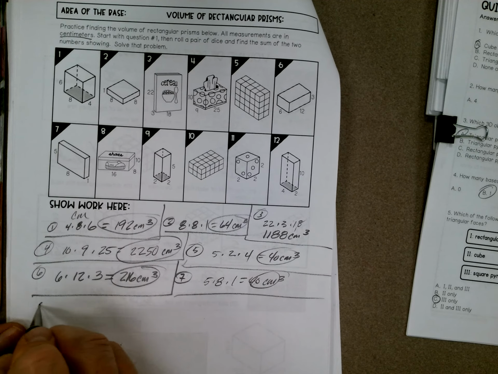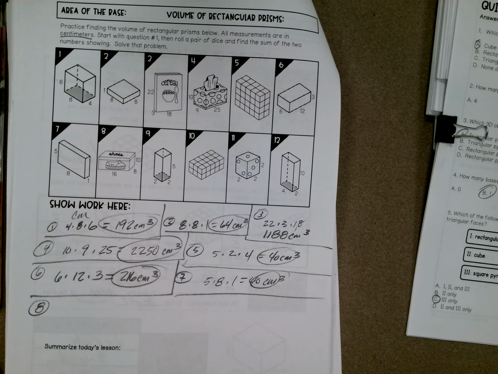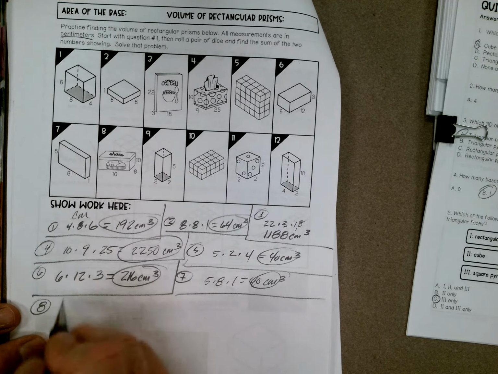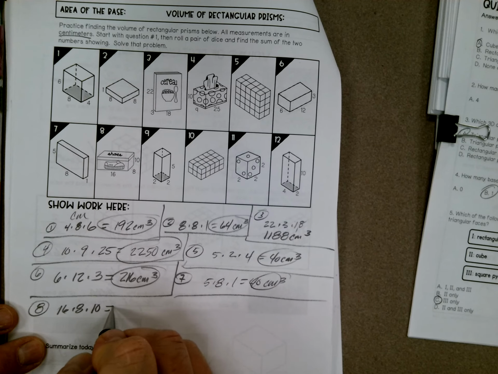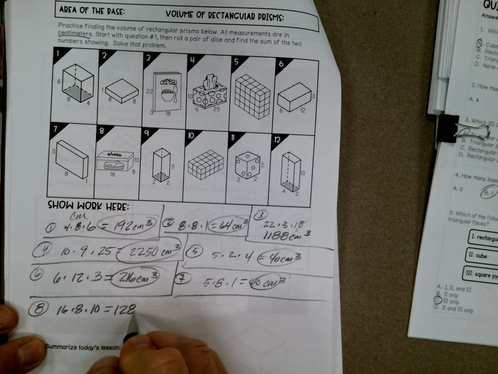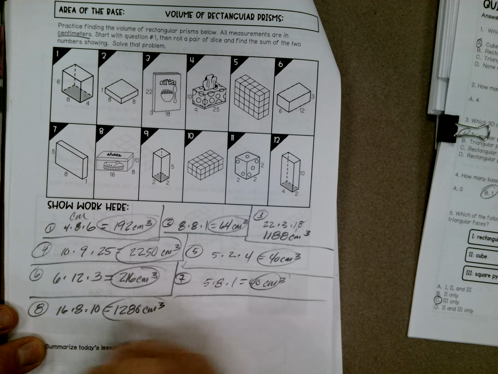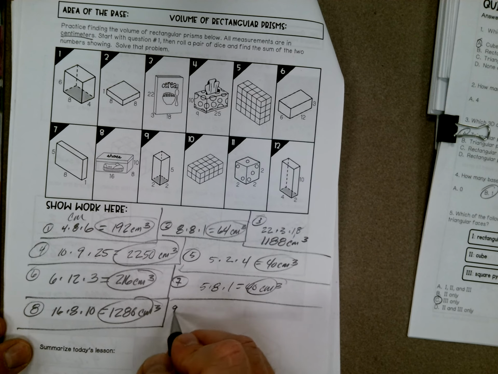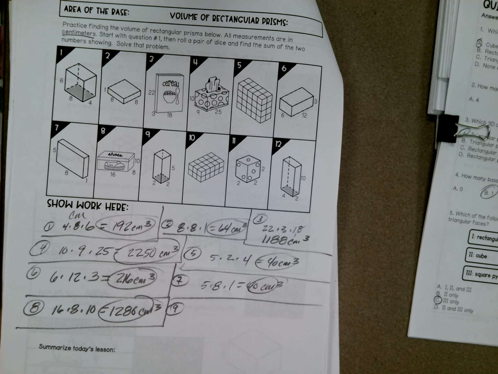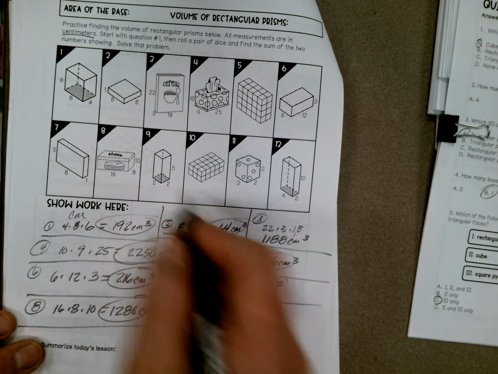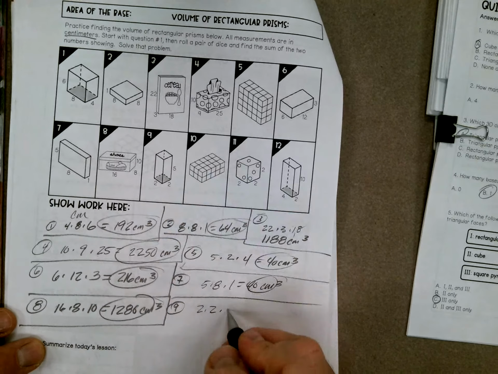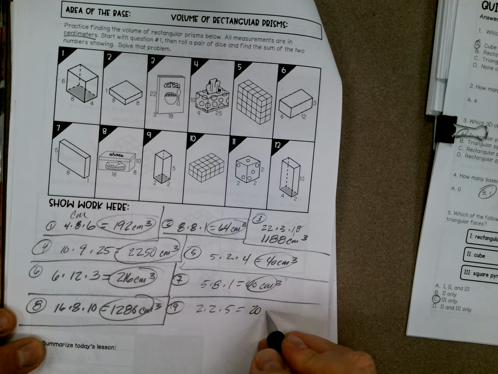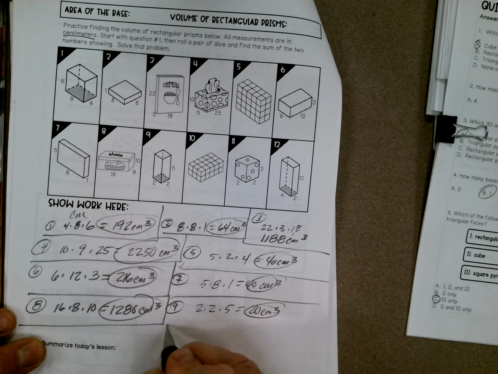Number 8. Again, we have some kind of shoebox there. 16 times 8 times 10 is 1,280 centimeters cubed. Number 9. Another prism. Find the area of the base: 2 times 2 times the height. We're going to carry that area up. 10 times 4... that is 20 centimeters cubed.